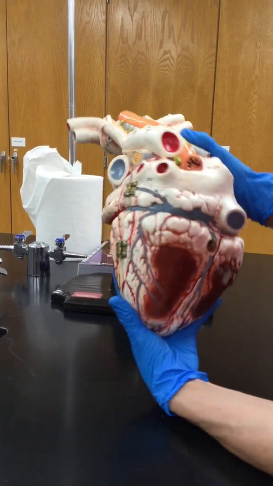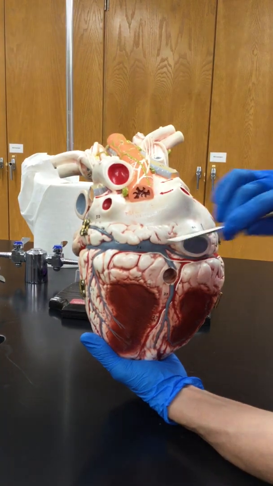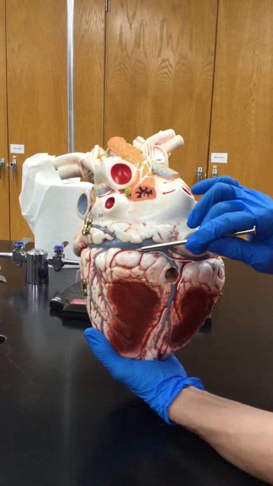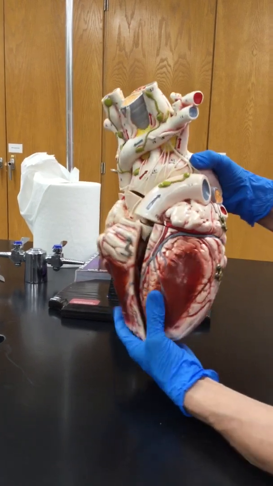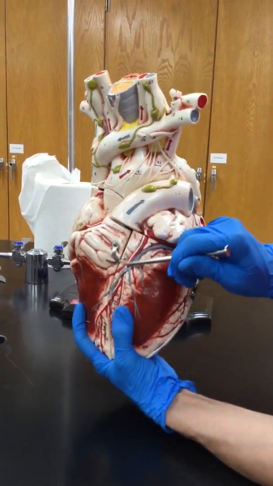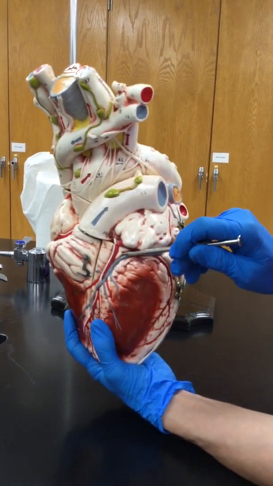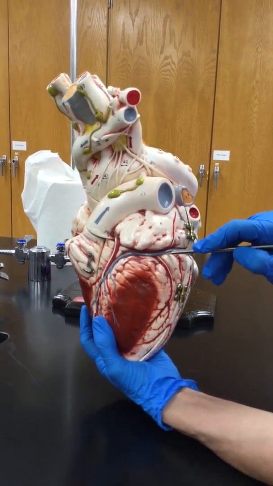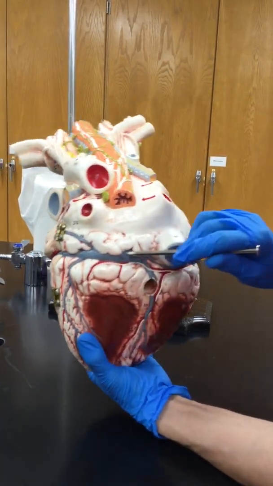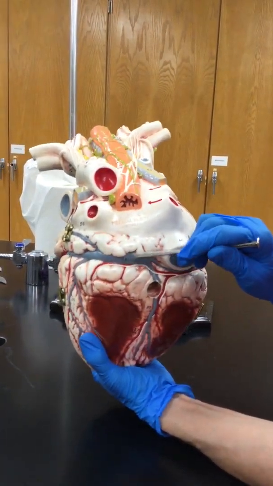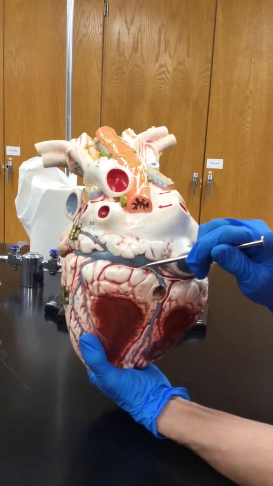Here, what you can see is how this great cardiac vein follows up from the interventricular sulcus into the atrioventricular sulcus, and runs and empties into this dilation of the great cardiac vein that is now going to be called the coronary sinus.